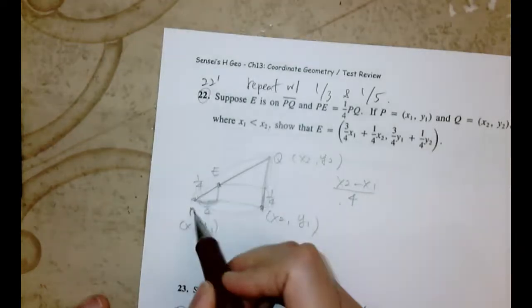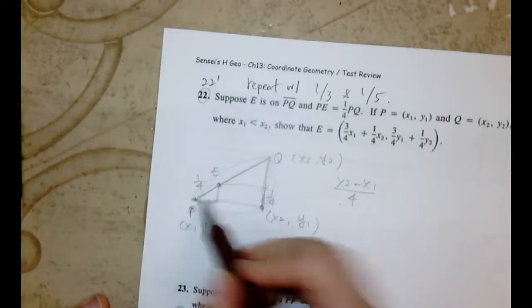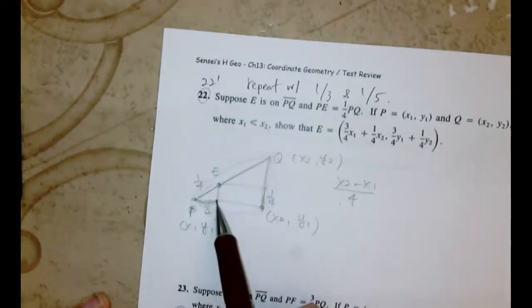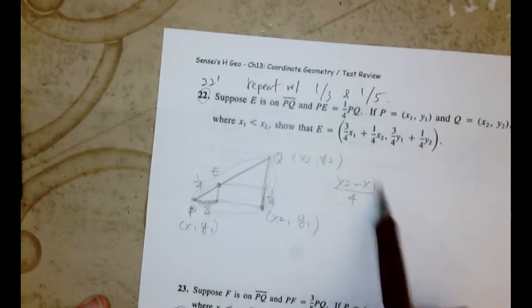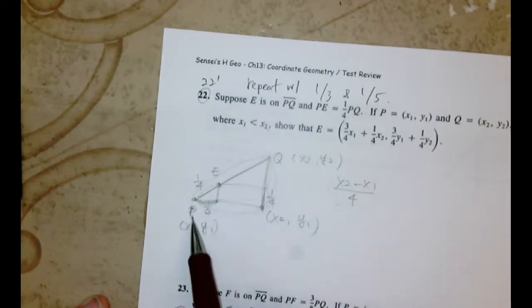But we don't know where P is starting. If the x value of P is 0, this will give you the coordinate of P. But you don't know where P is.